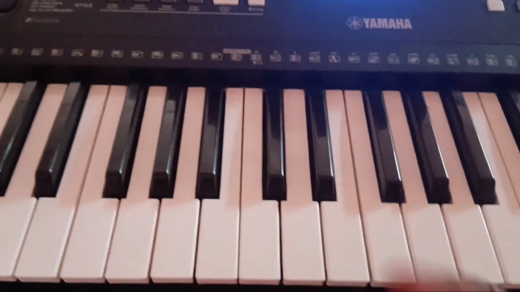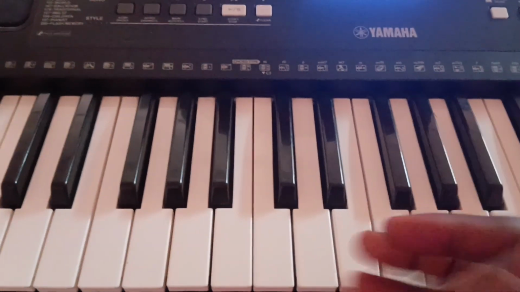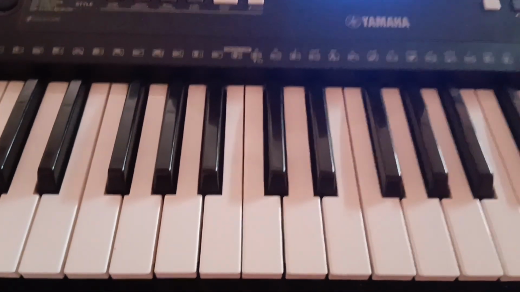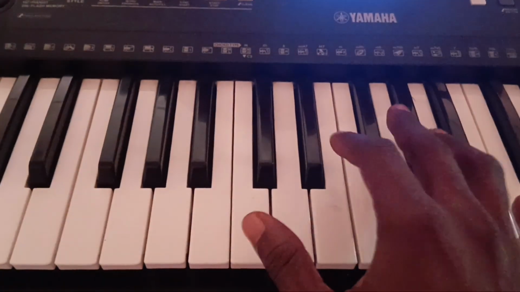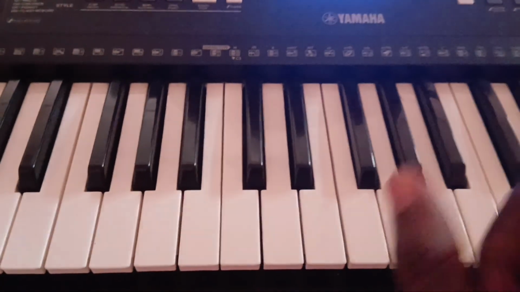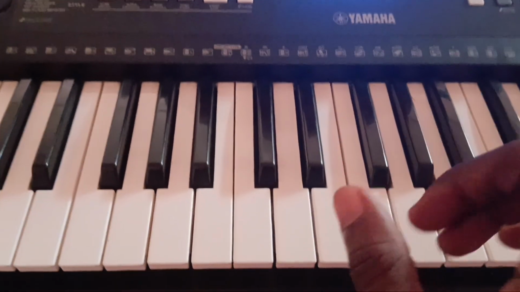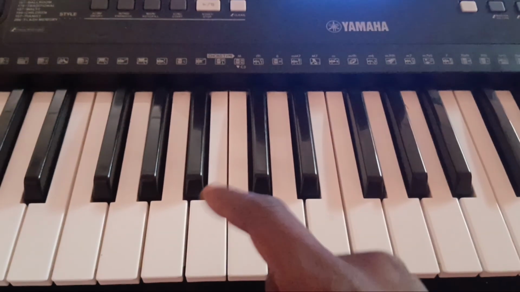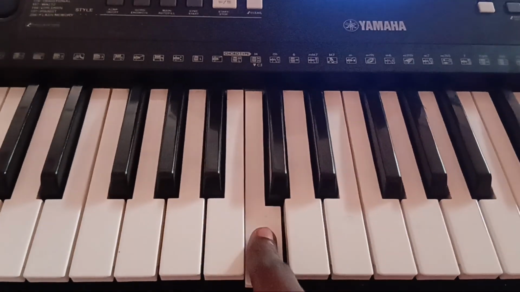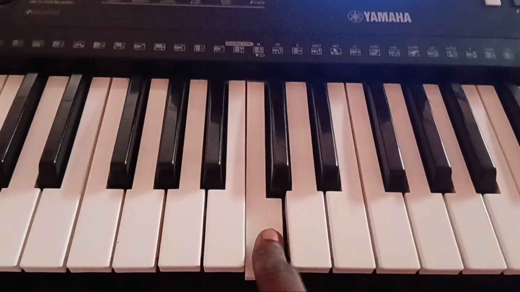So for example, what is a chord? For a simple definition, in my understanding, and for you to grab it easily, a chord is the combination of many keys. So many keys give you a chord. This is a single note. We call it a note, and we also call it a key.